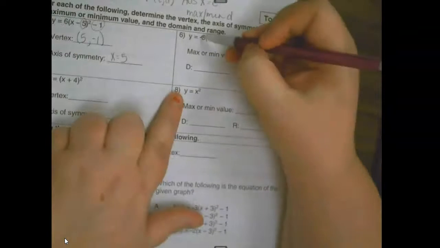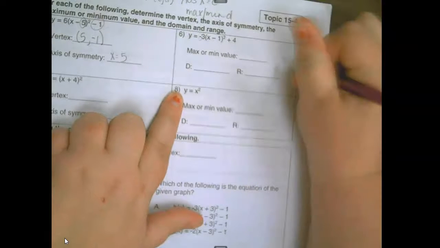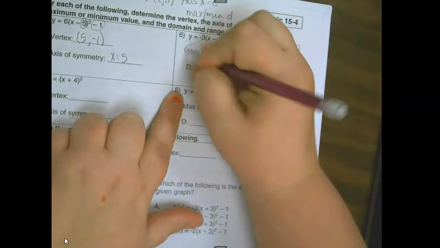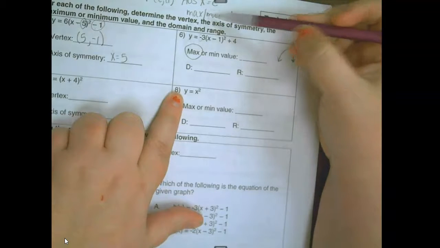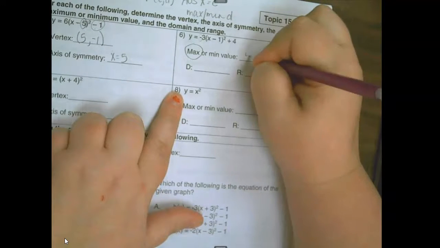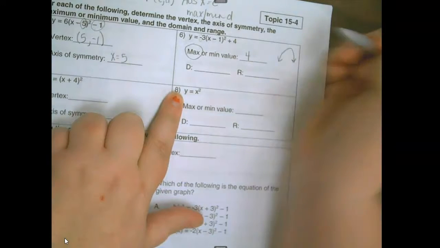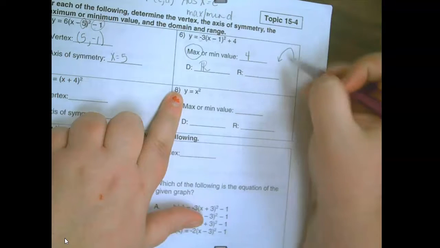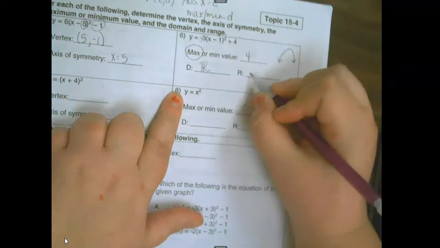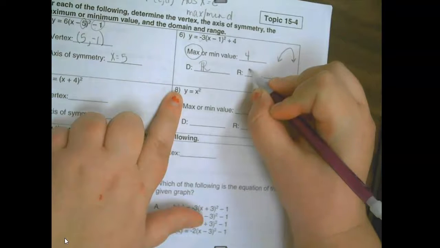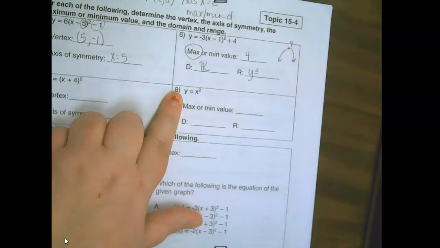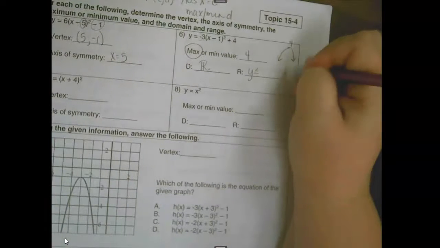Number 6, it's negative, so I know that it's going to be looking like this, which means it's a max. Our max and min values are D, so it's going to be 4. Our domain is all the real numbers. And then my range, I'm limited to that it needs to be, y needs to be less than or equal, because this point right here is 4, needs to be less than that 4.